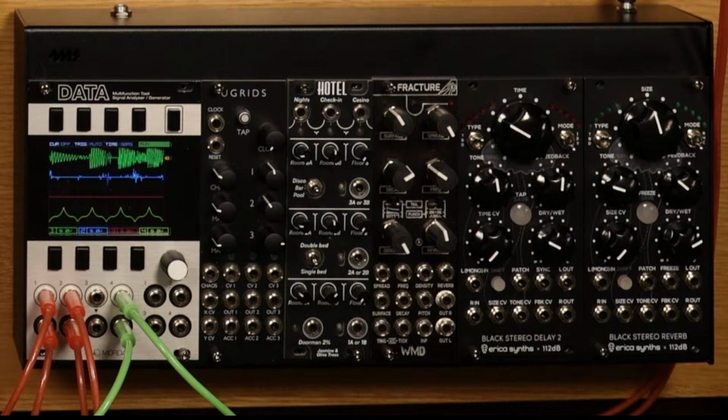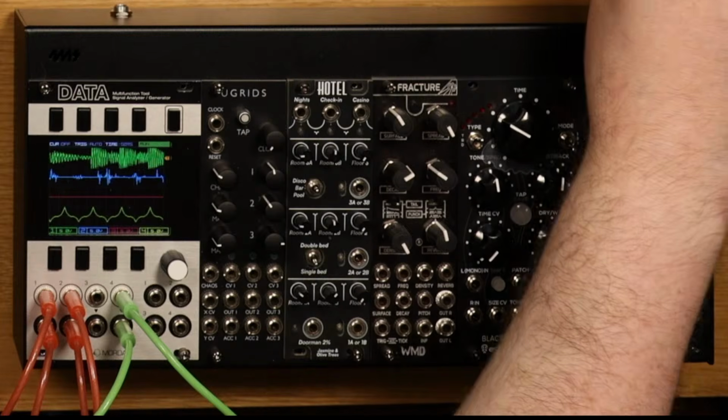I think the MicroFreak or the MiniFreak has some of them, or maybe I'm thinking of Noise Engineering. I don't want to give misinformation, but I'm pretty sure one of the Arturia synths has some of these Mutable Instruments algorithms in it.